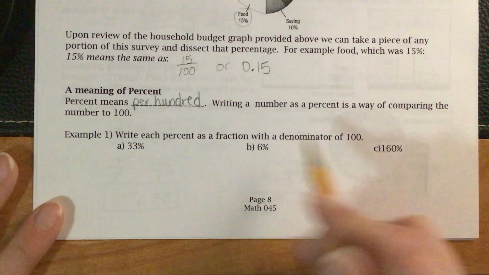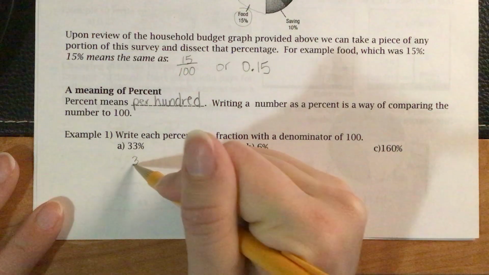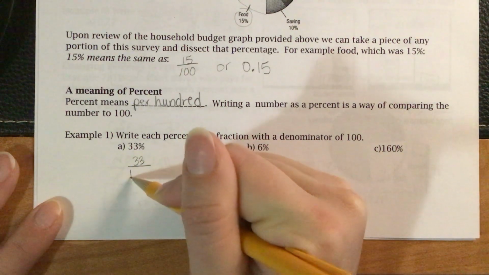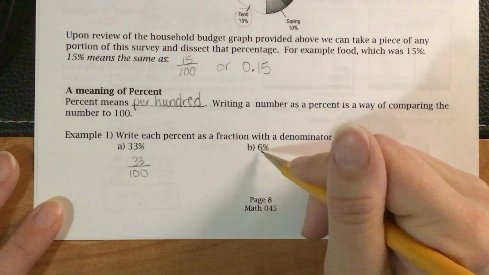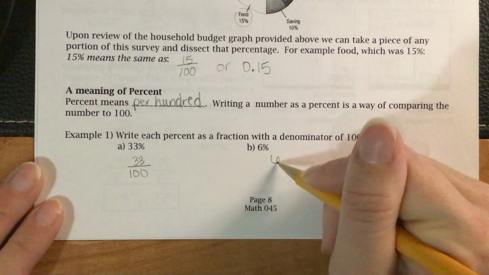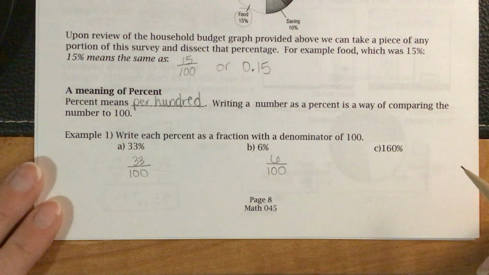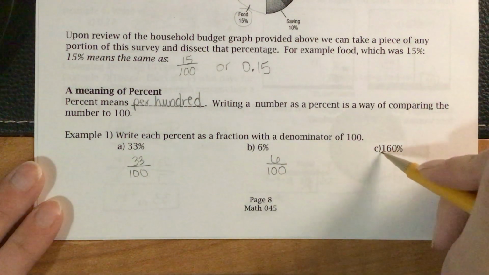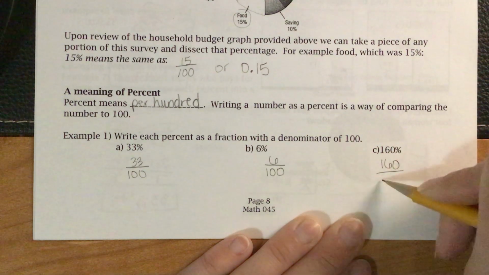This is going to show it as per hundred. So this would be 33 per 100. If it has a 6%, it would be 6 per 100. If you have 160%, it's 160 per 100.